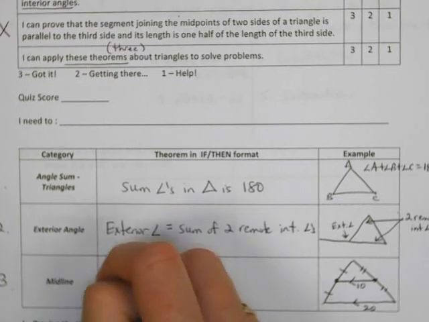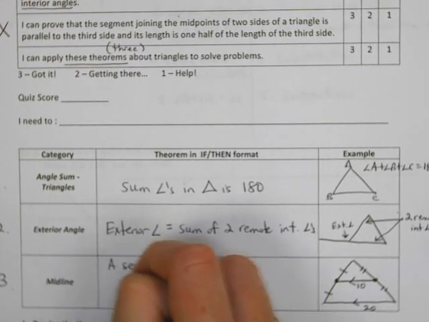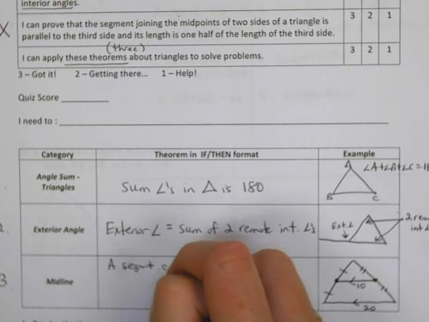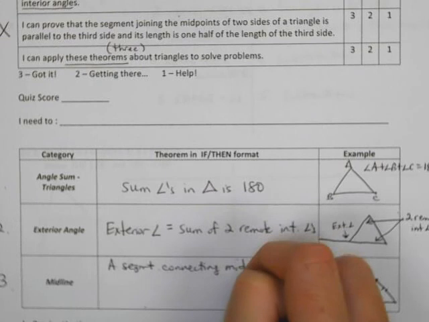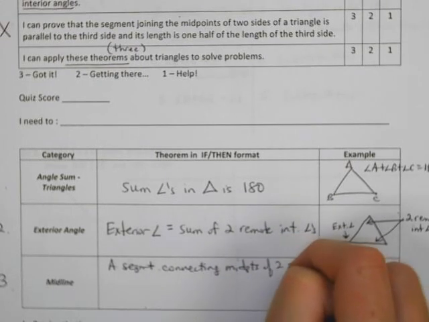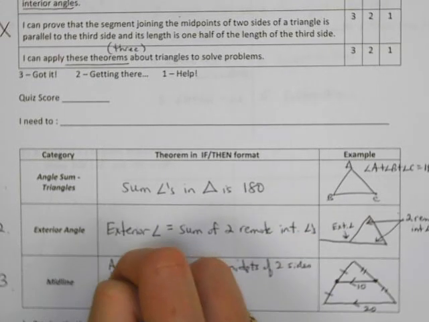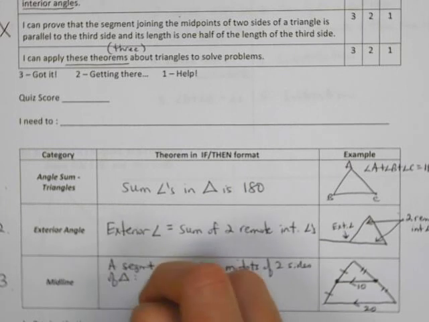So I'm going to say here a segment connecting the midpoints of two sides of a triangle does two things.